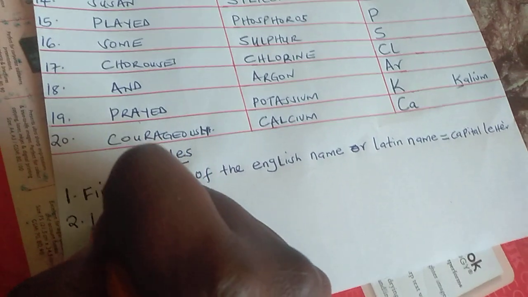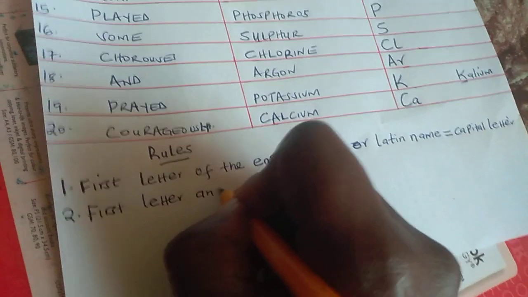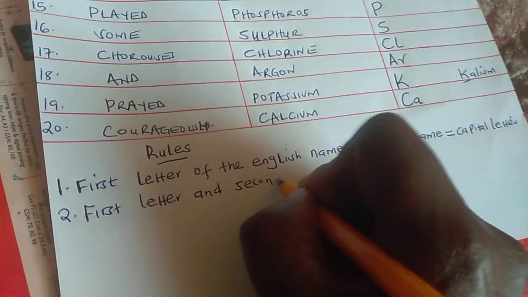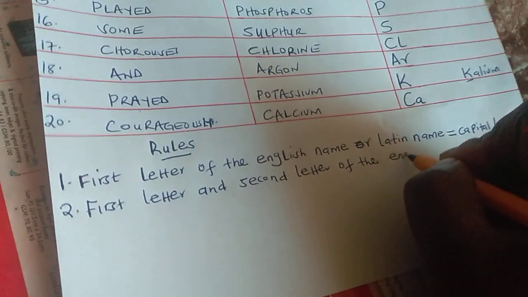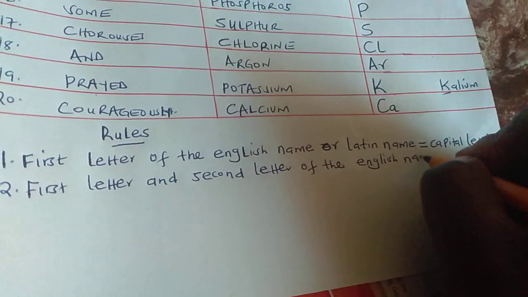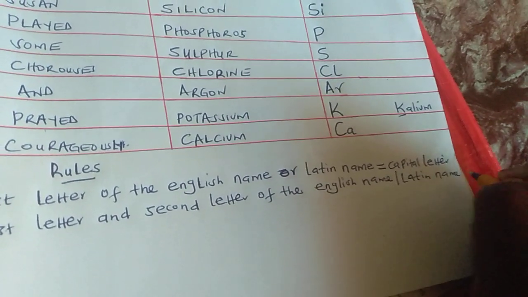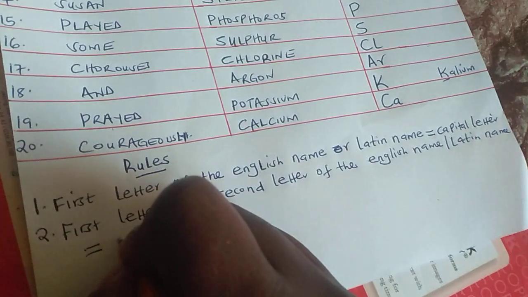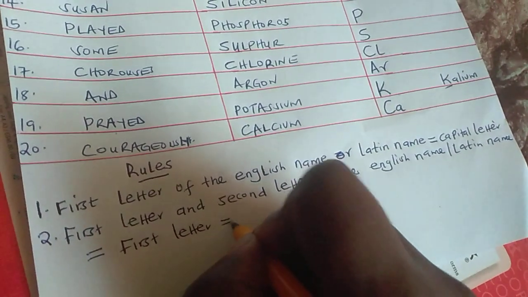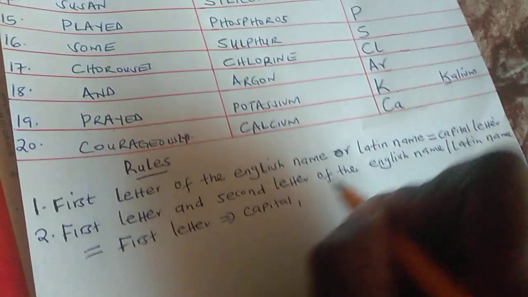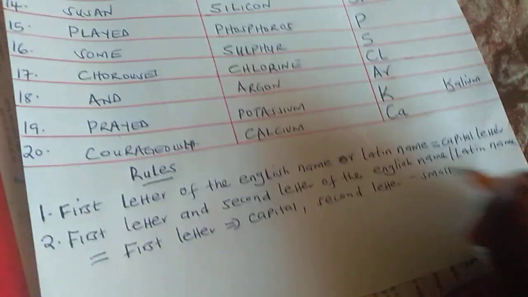Number 2, if we use the first letter and second letter of the English name or Latin name, then we have the first letter which is capital, and the second letter is a small letter.